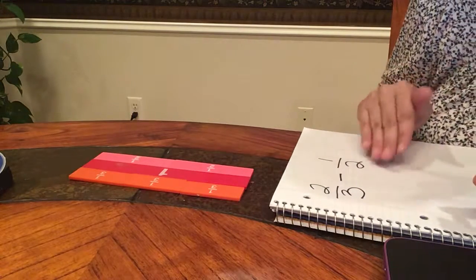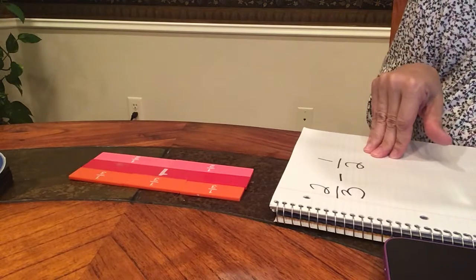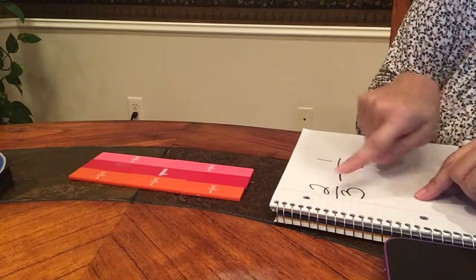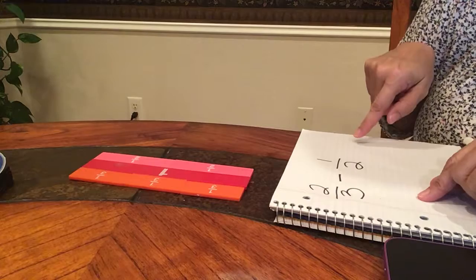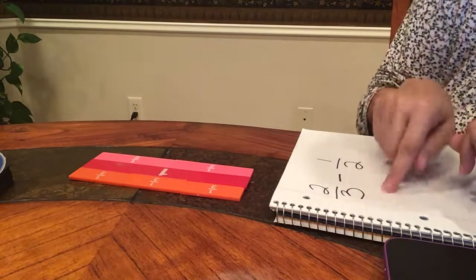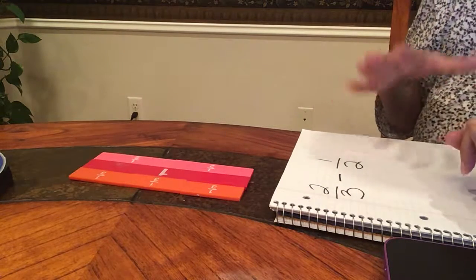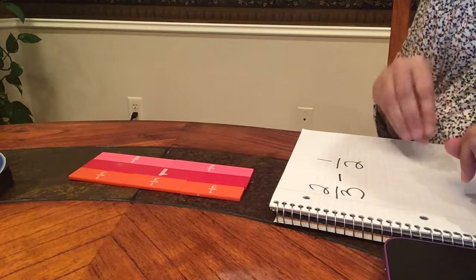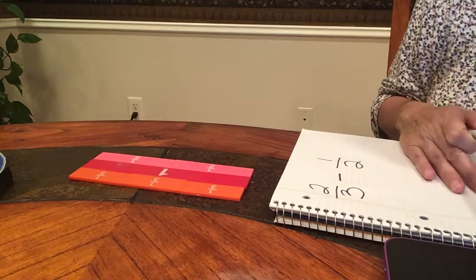You need to be very careful with that because a common misconception that students have is that they subtract straight across. They say 2 minus 1 is 1 and 3 minus 2 is 1, and that is not correct. If you don't have the same denominator, you cannot subtract straight across. We need to find a common unit or least common denominator, and we are going to learn today how to do that.